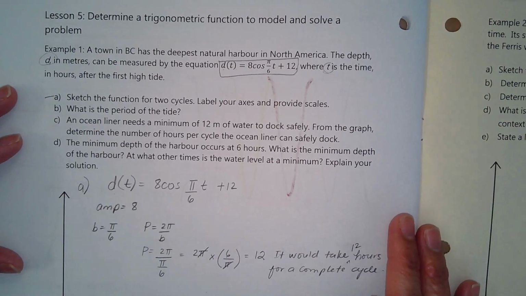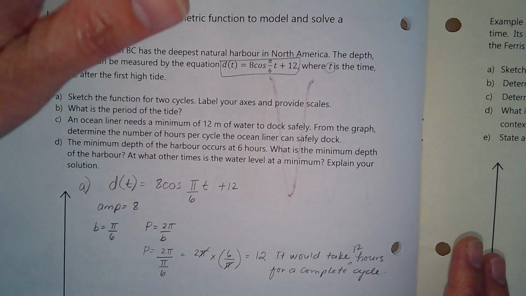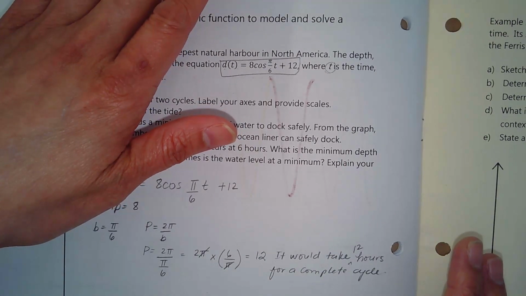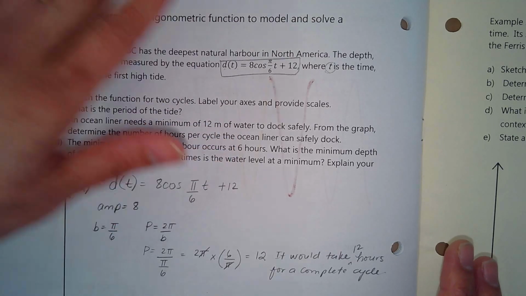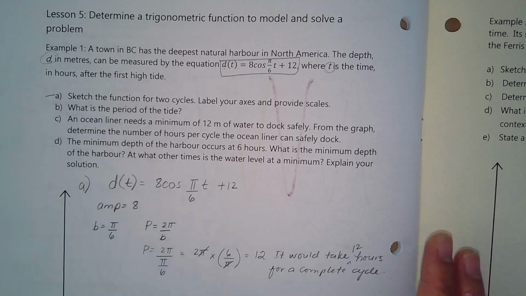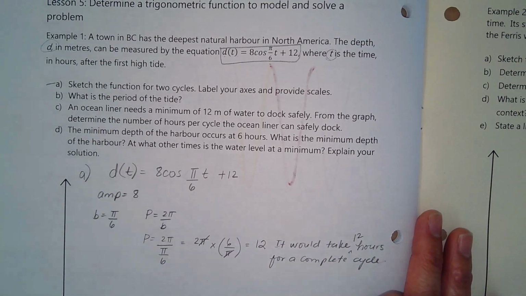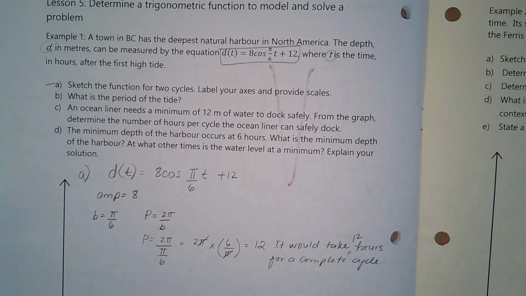So tide is the depth of the water, right? It would go lower, low tide, and it would be high tide, higher water. Okay. So we can Google that later, like what's a low tide and high tide. I'll show you what that is later.